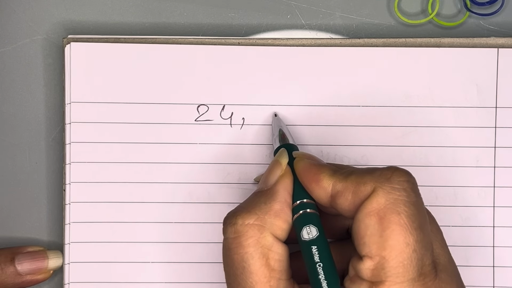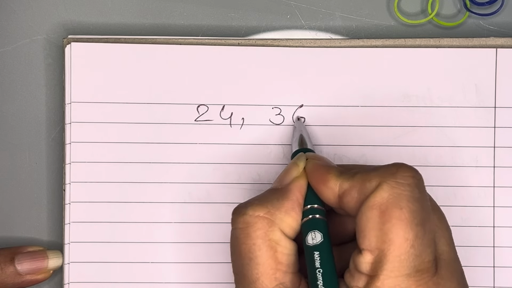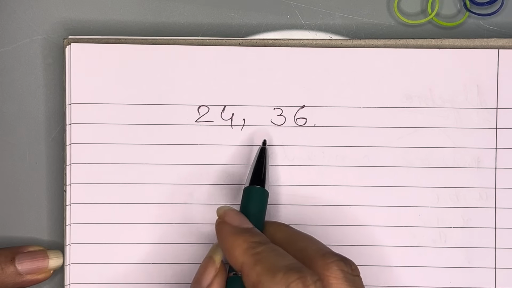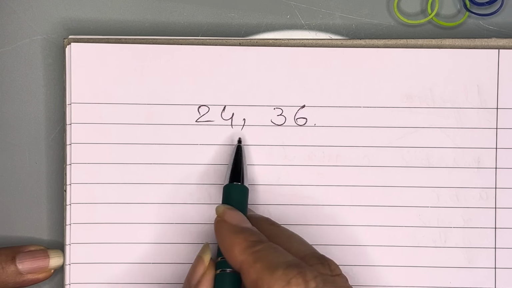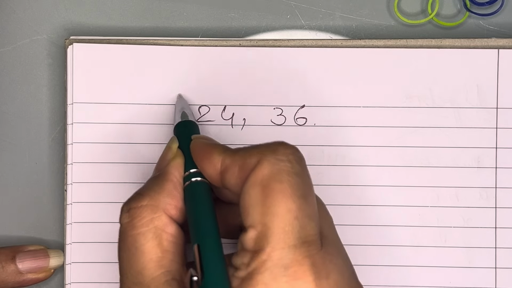For further clarification, for example, I will calculate the LCM and HCF of 24 and 36.